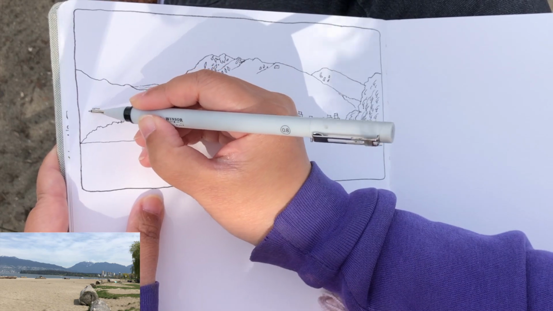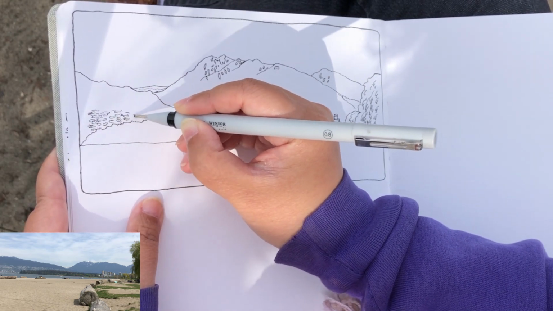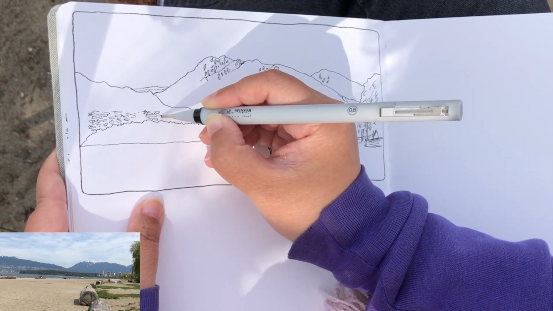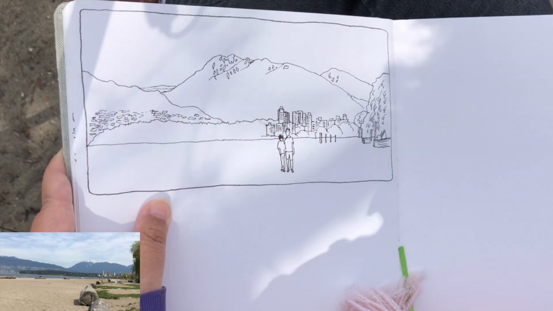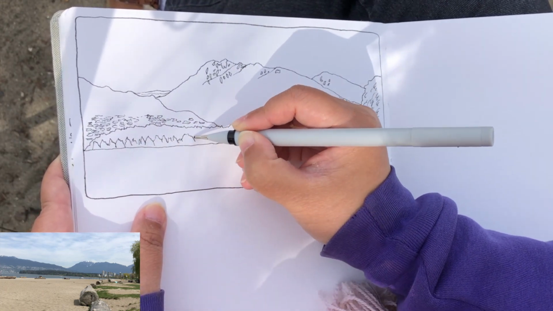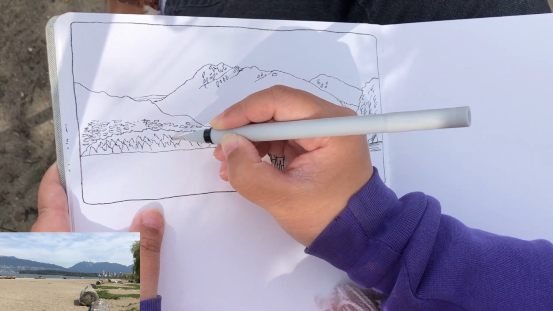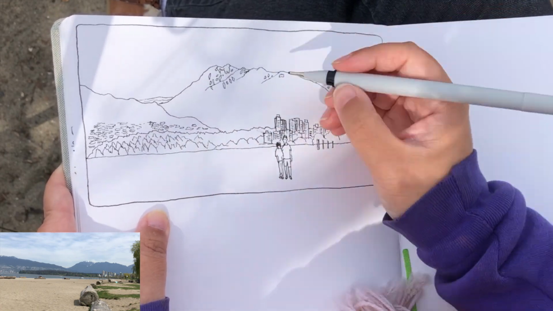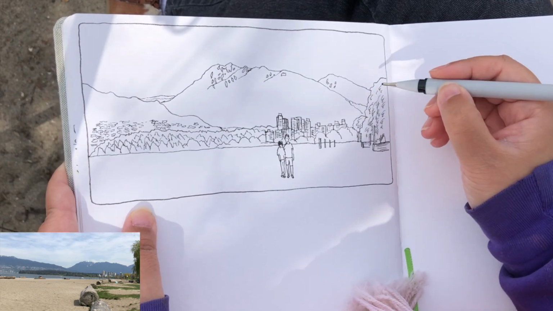And now I'm starting to draw the clusters of houses. This area is the city of West Vancouver, climbing up the mountains. And now I'm starting to draw these foliage shapes covering most of Stanley Park. And yeah, so just row after row of very loose shapes. The shapes could be somewhat incomplete.